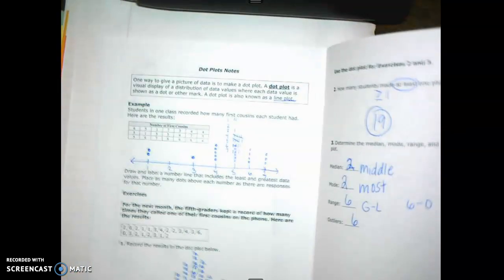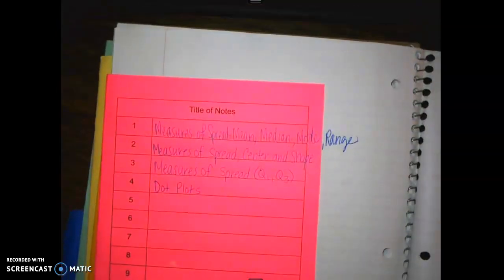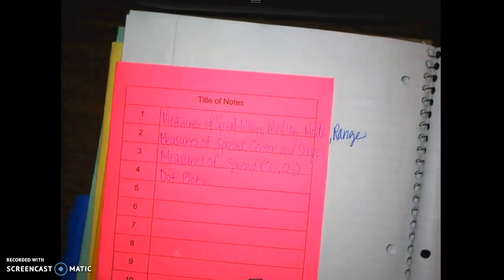So I have that glued in right here. And then my table of contents should look like this. Pause if you need to.